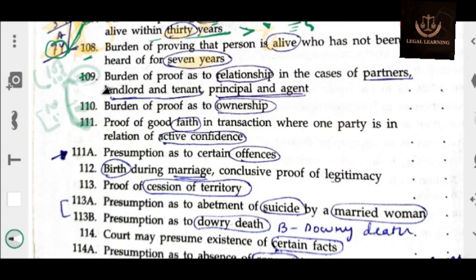Next, 109, 110 and 111, these are again another group. Just like I have divided 109 and 102, one is burden of proof and another is honors of proof, into groups so that we can understand. First of all, we have divided it into ranges, then we divide the range into groups, and similarly we are dividing 107 and 108 into another group. Now we are dividing 109, 110 and 111 into another group. Why are we grouping these? Because there are certain words that are similar. First one is relationship, second one is ownership, and the third one is faith and active confidence. These words are similar. How are these similar?